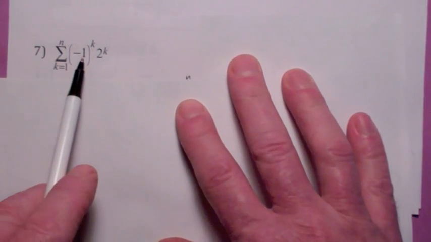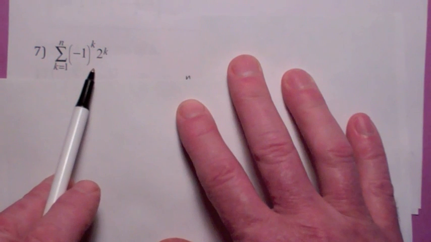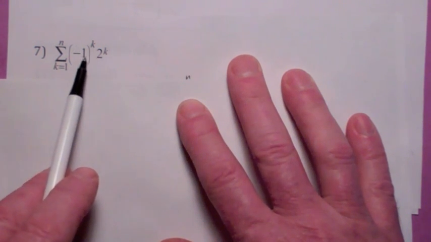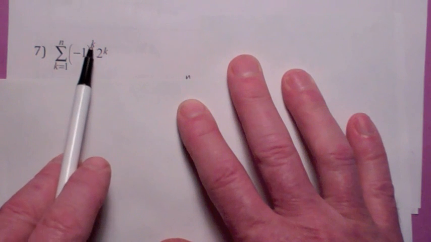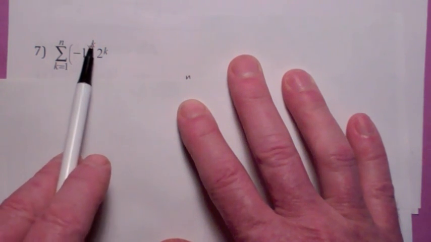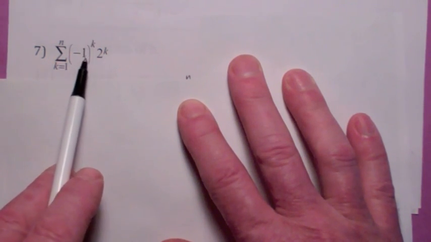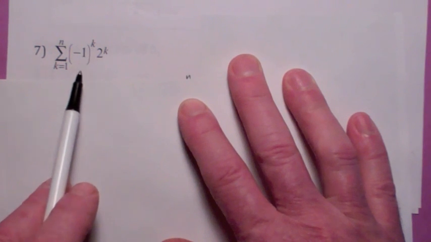Alright, now especially in Math 153, you're going to encounter this. You see this negative 1 to the k business? Well, what that does is it alternates. You see, whenever k is an even integer, this is going to be a positive 1. Whenever k is an odd integer, negative 1 to an odd power is negative 1. So what this does is it alternates the terms.